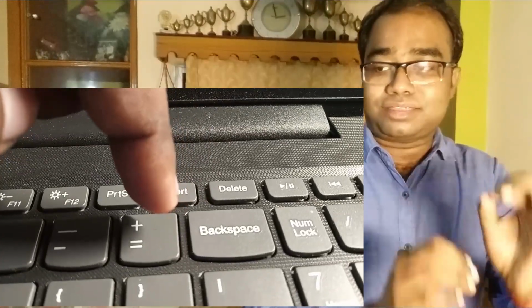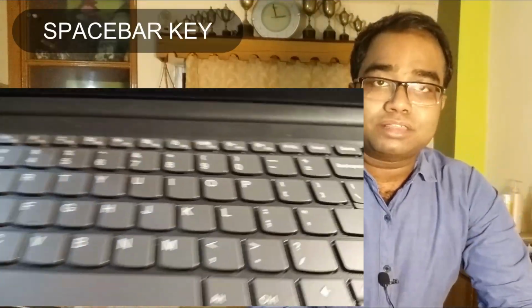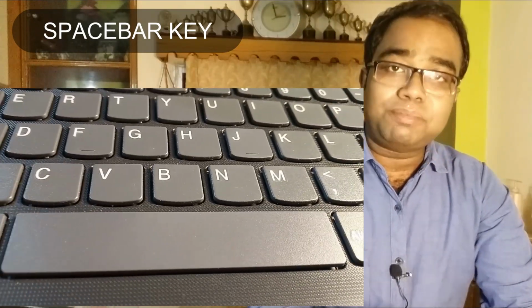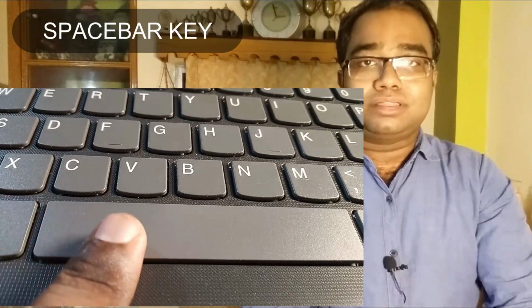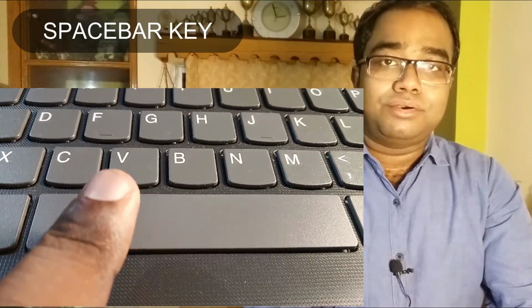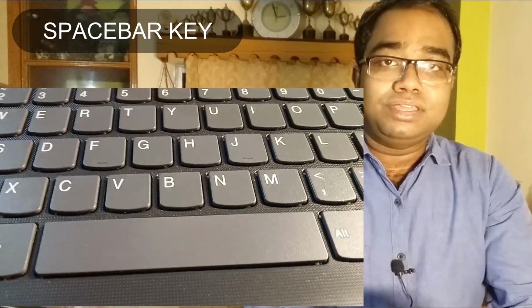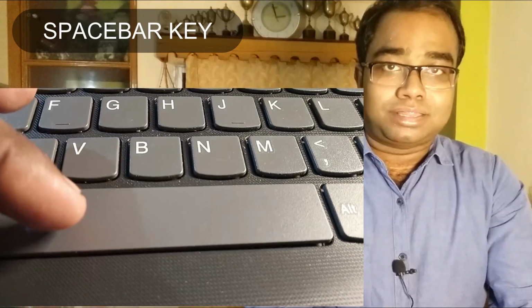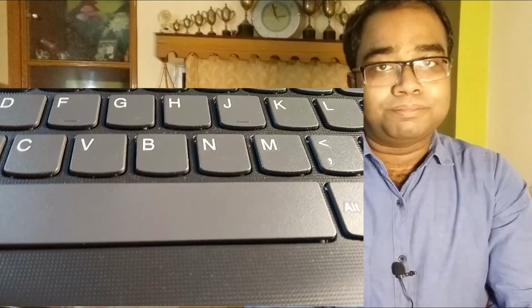Okay, next is the spacebar key. Children, the spacebar key is the longest key of the keyboard. Okay, now with the help of the spacebar we give spaces between the words. If we are typing any sentence or any story, then we use this spacebar key to give space in between the words.